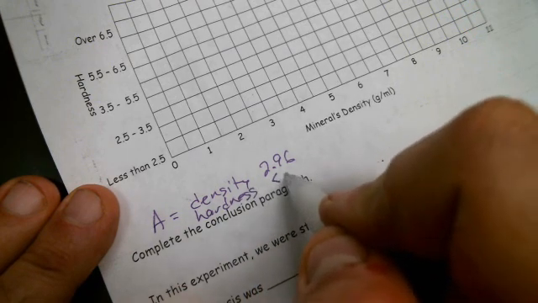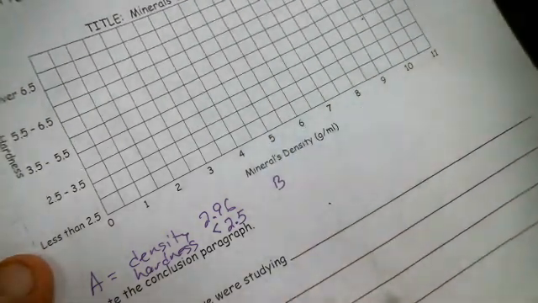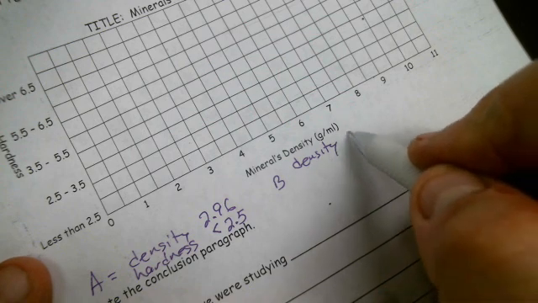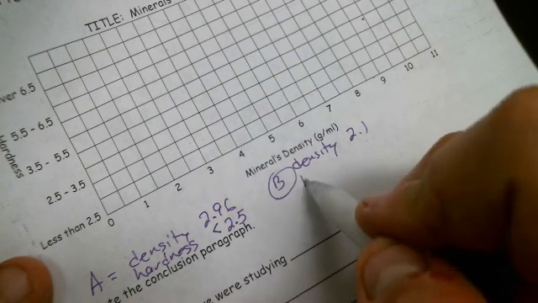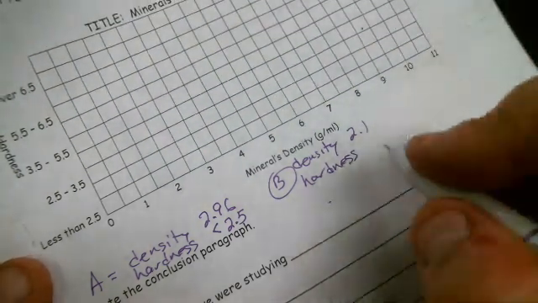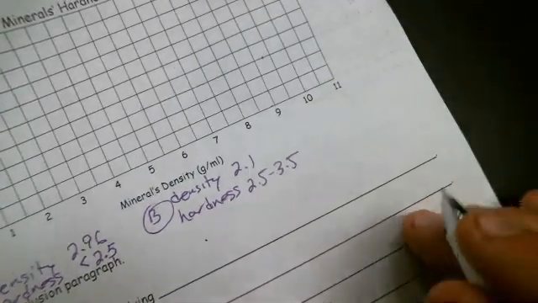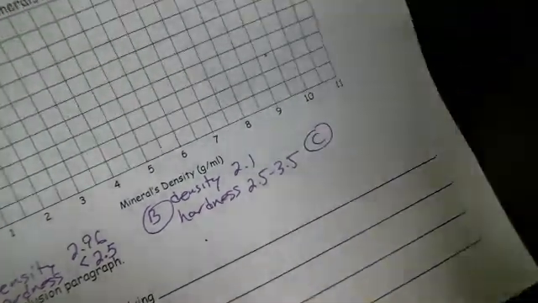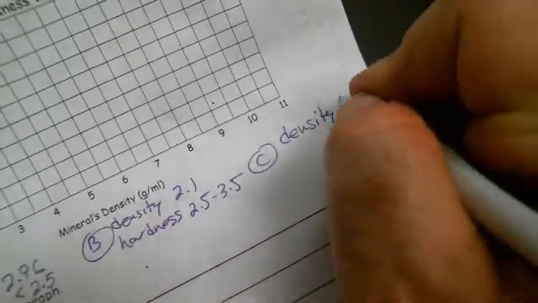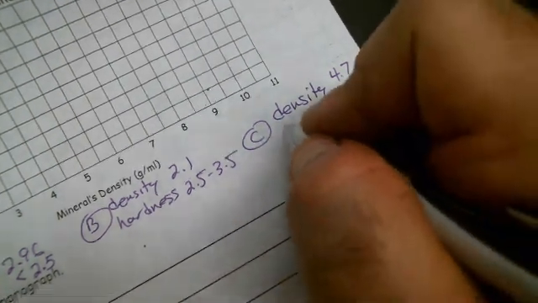of less than 2.5. For mineral B, we had a density of 2.1 and a hardness that was 2.5 to 3.5. For mineral C, we had a density of 4.7 and a hardness of 5.5 to 6.5.